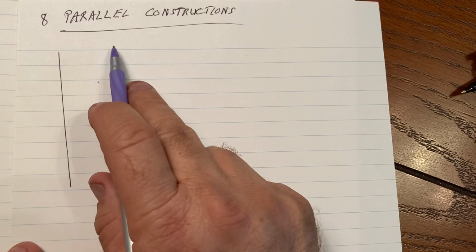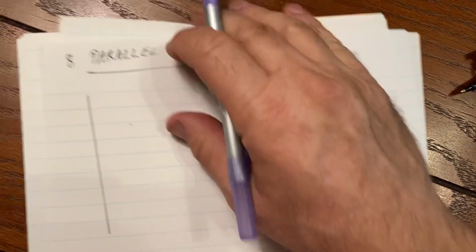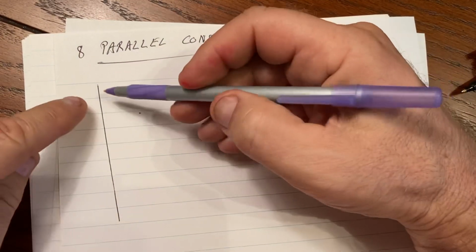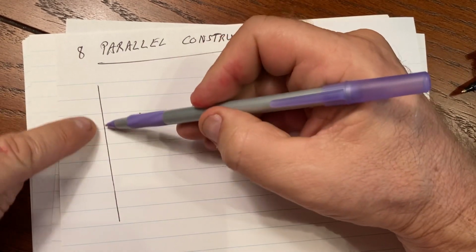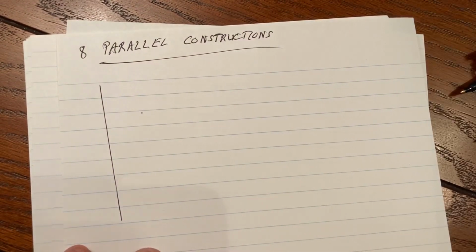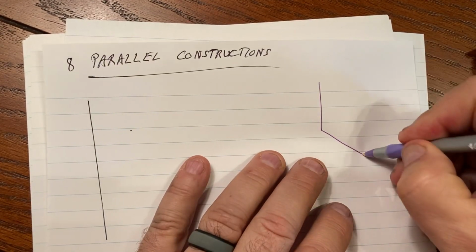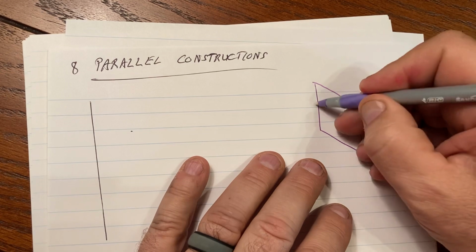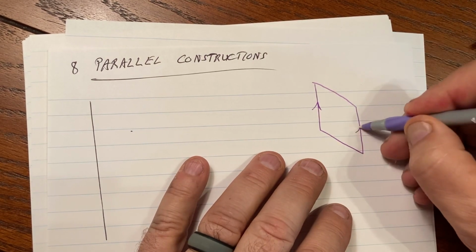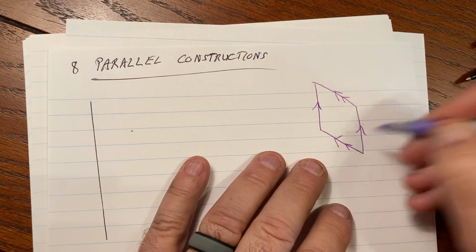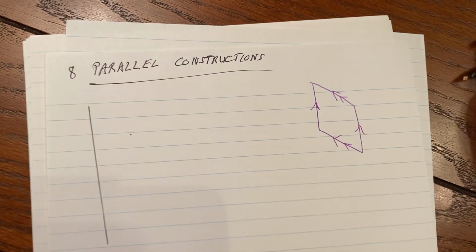Next, 15-minute time. So parallel constructions, this is at the 15-minute portion. We're gonna make a line that goes through this point and is parallel to that line, okay? So we're basically gonna make a parallelogram. Here's a parallelogram. In these, opposite sides are parallel, and these opposite sides are parallel. We're gonna end up doing something like that.